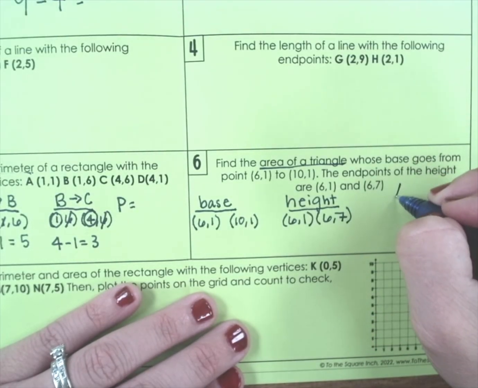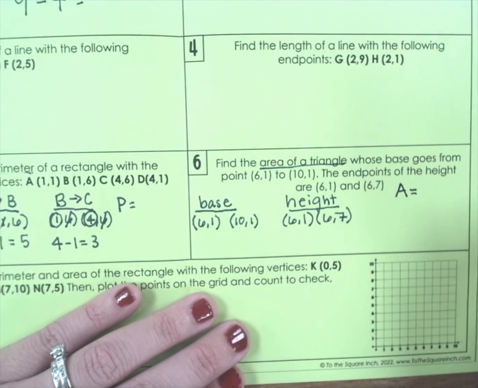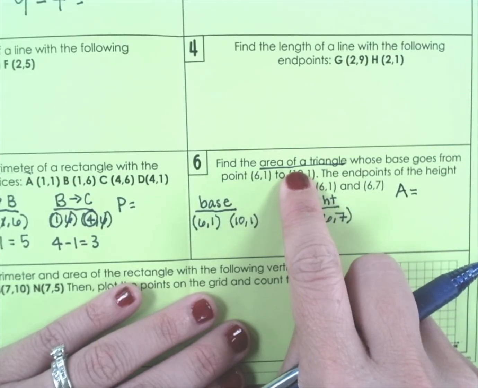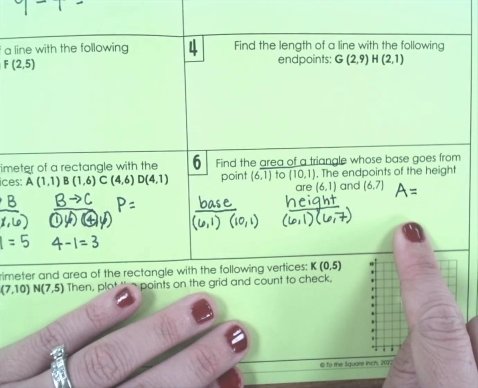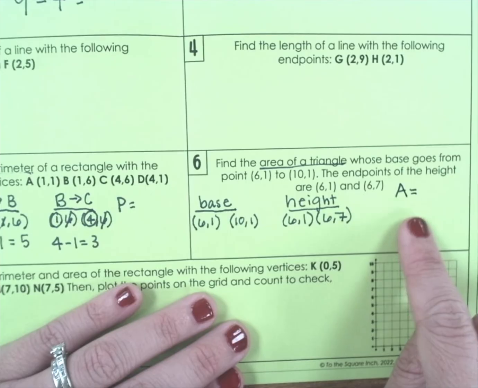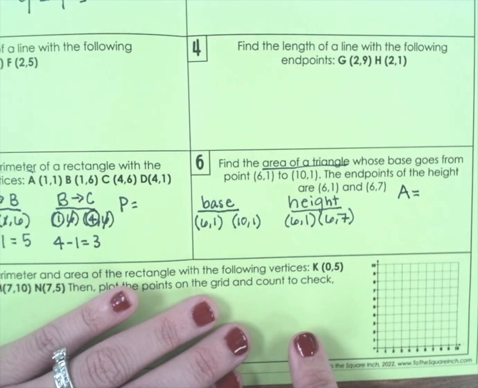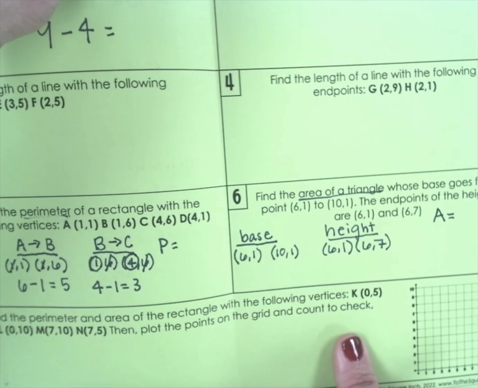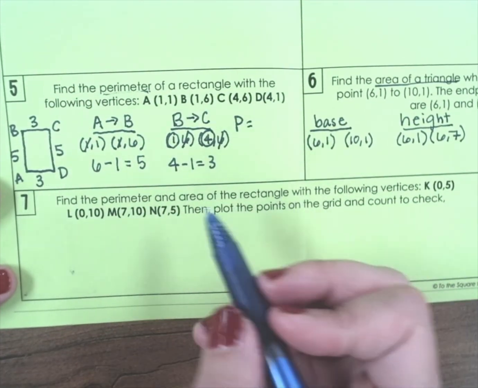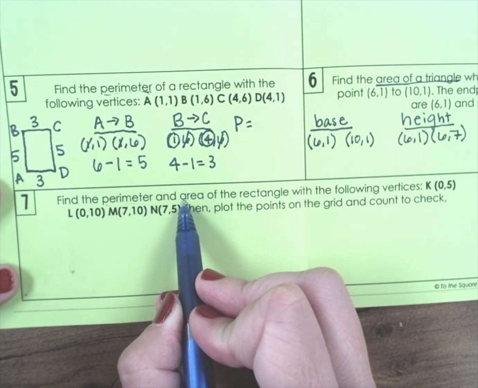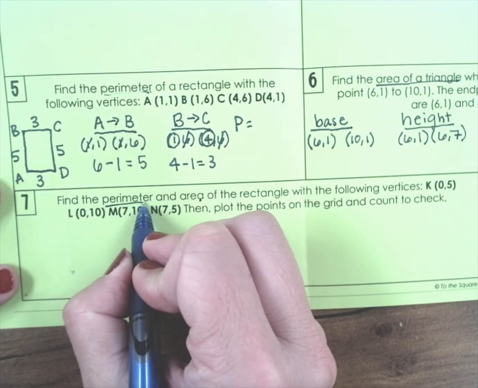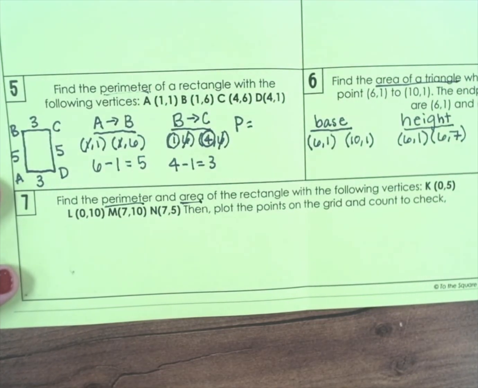And then we're just plugging them into that formula for area of a triangle. If you forgot that formula, look back at your notes from our last unit to see what the formula was for that. Then you can find the area of your triangle. Now 7 is the same thing except it's putting together perimeter and we're finding area. So you're going to have multiple answers for this on Canvas.